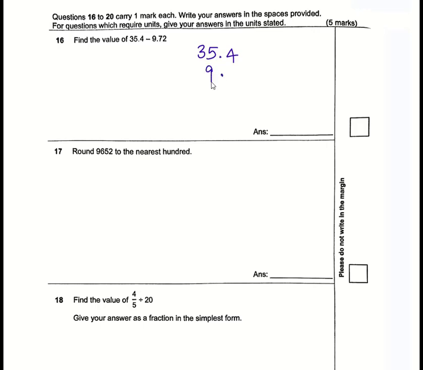So the next one is 9.72. And if there are no numbers at the end, you can replace that with a 0, because 0 at the end after a decimal does not have any value. So you can leave it like that. So use normal, whatever you would do for a normal subtraction, do the same thing. In this case, there is a 0 here.